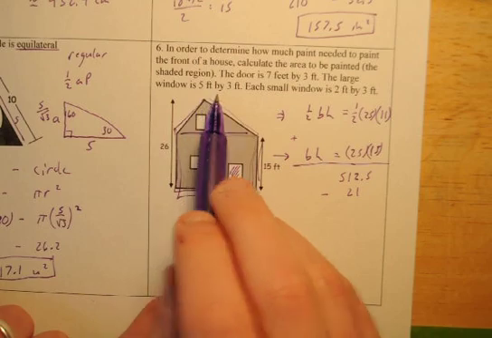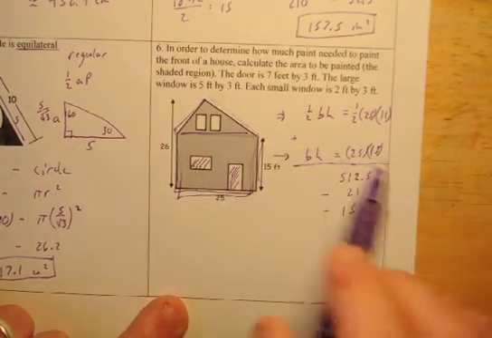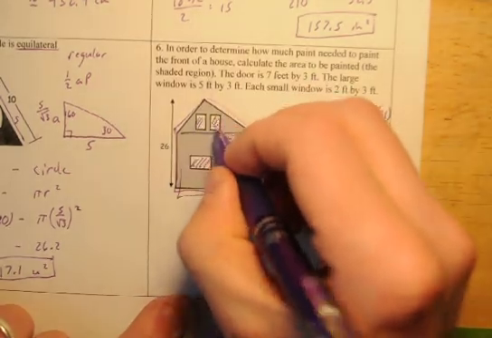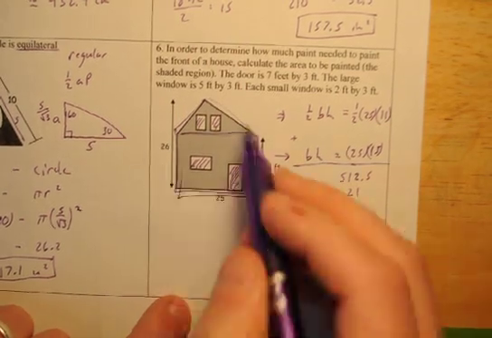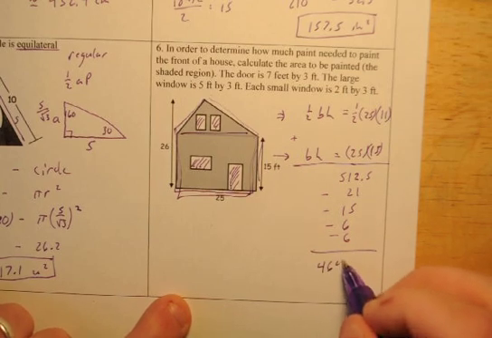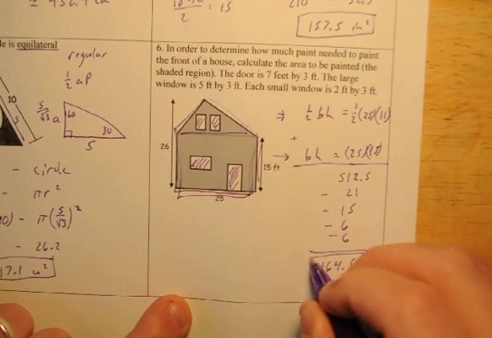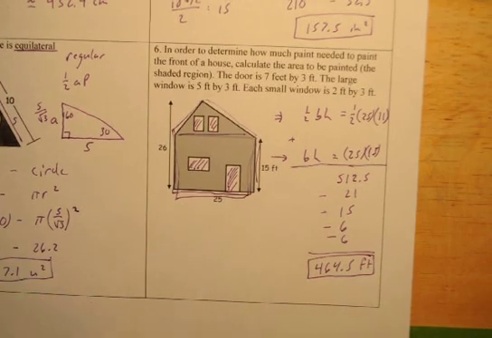The large window is 5 by 3, which is 15. Subtract the window. And then each small window is 2 by 3, so that's 6 for each of those. And that should be our final area that we'd have to paint. And then we take this number to the paint store and figure out how many gallons of paint we need to buy. Alright, that's the front side.